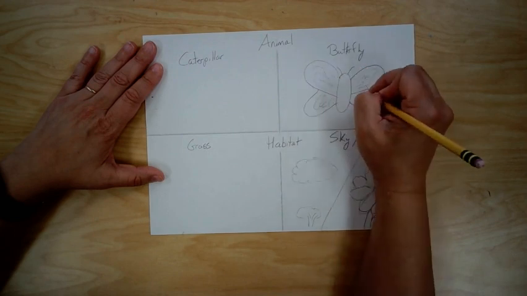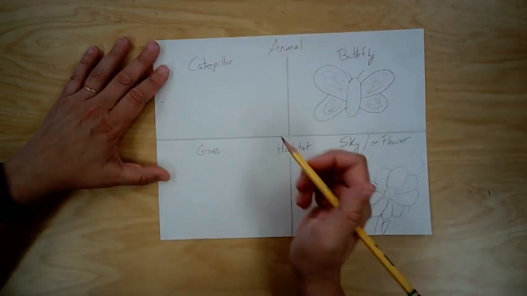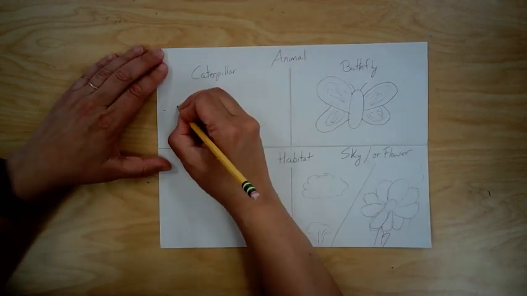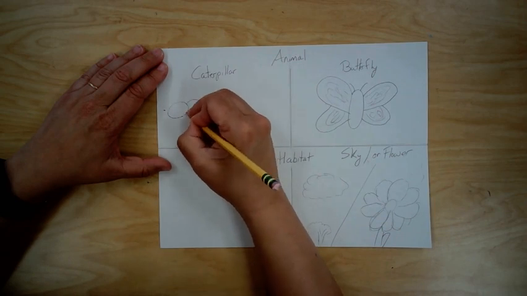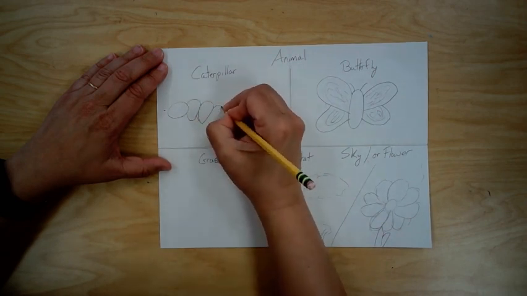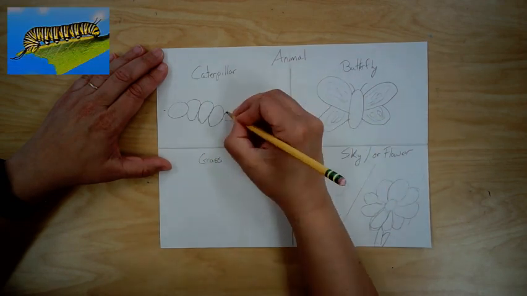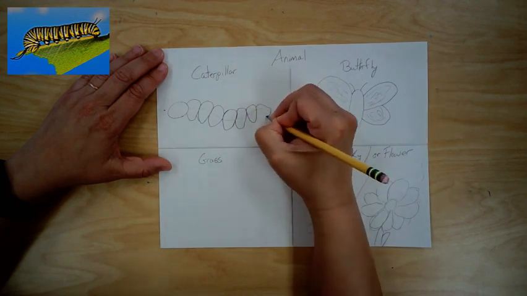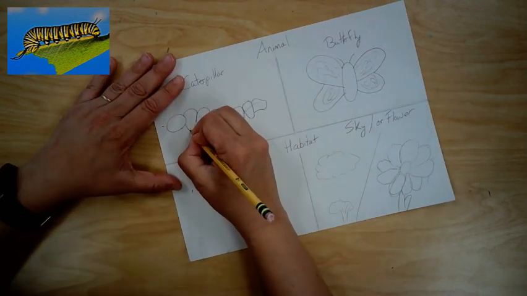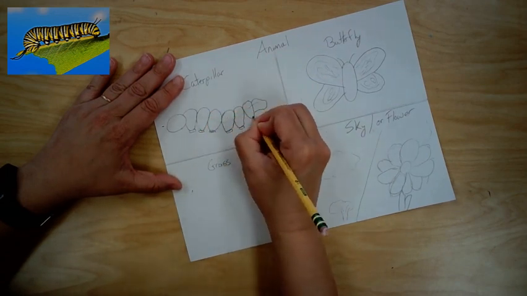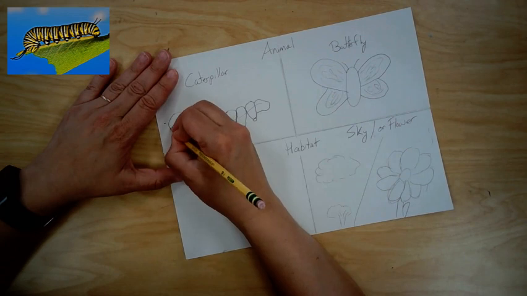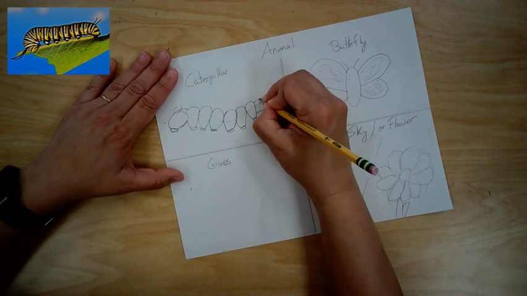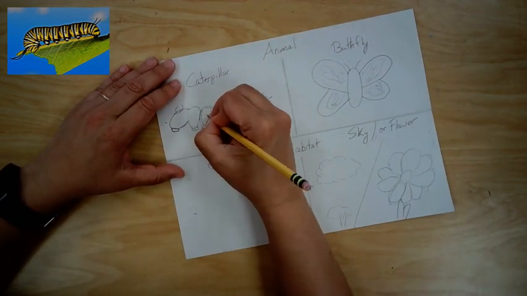Okay, so using your observation skills, really look at a picture of the animal in both phases. Like, I've drawn a butterfly a lot before, but I haven't really observed or drawn a caterpillar. So this is the image that I'm looking at while I am drawing and figuring out how to draw a caterpillar, because I don't want to draw like a cartoon, like Hungry Little Caterpillar sort of thing. I want it to look realistic. I'm going for that more scientific approach, right? Because this is a more scientific observation of nature that we're going for.